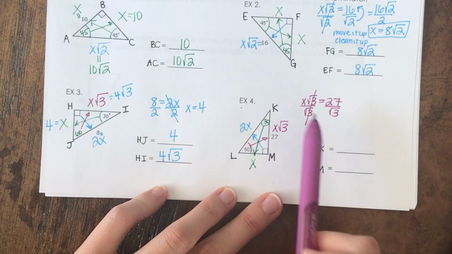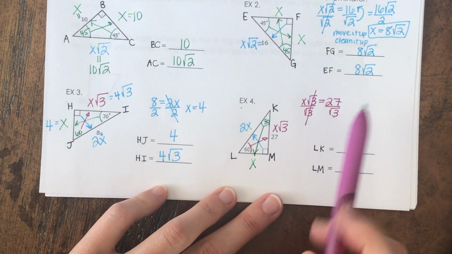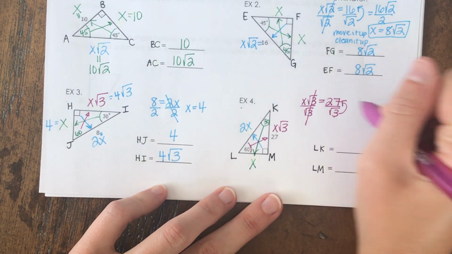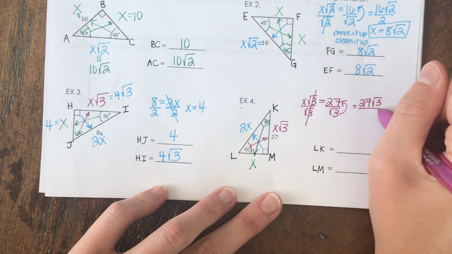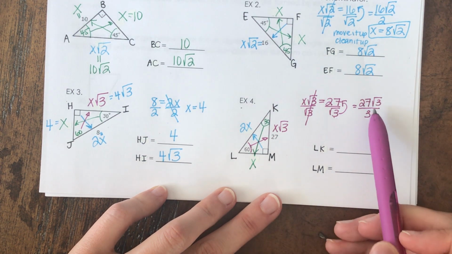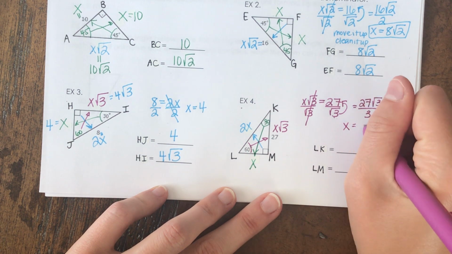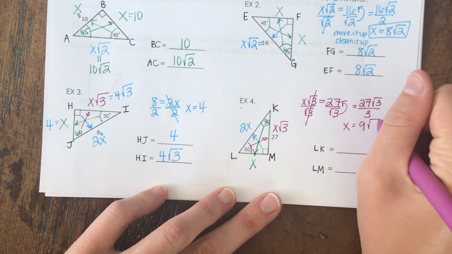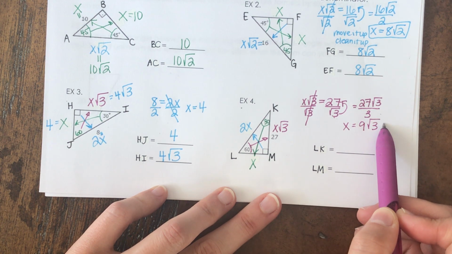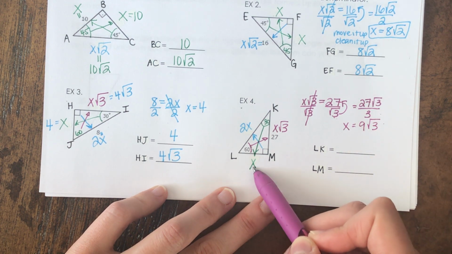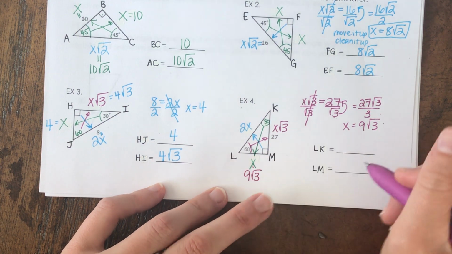Cancels over here. I've got x equals 27 over radical 3, but I'm not allowed to have a radical at the bottom, so I'm going to move it up and clean it up. So I moved it up, cleaned it up. Now I can actually do 27 divided by 3, right? That just gives me 9, and then I keep my radical 3. Now I'm going to take that, I'm going to plug it in everywhere I see an x. So if I plug it in over here to this side LM, it's just an x, so this side's 9 radical 3.